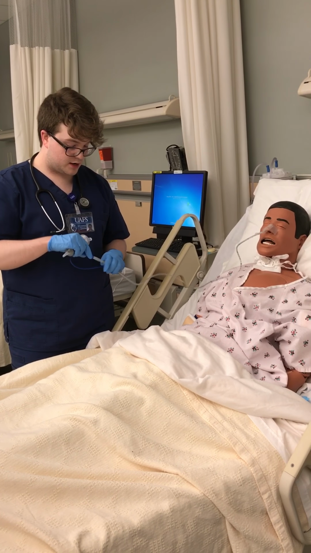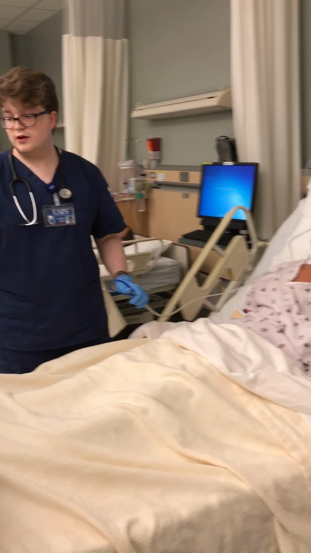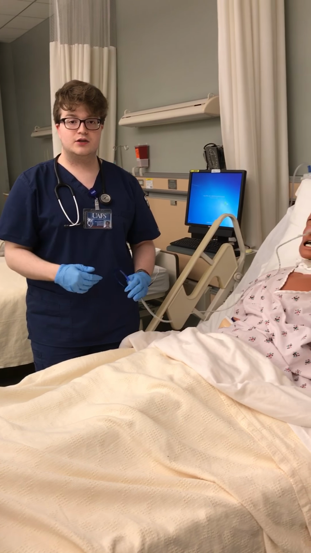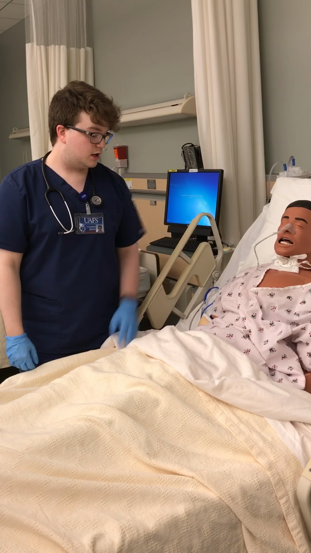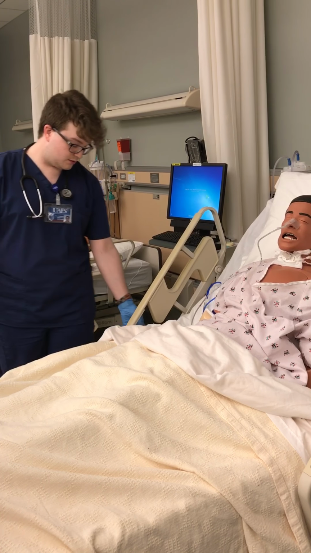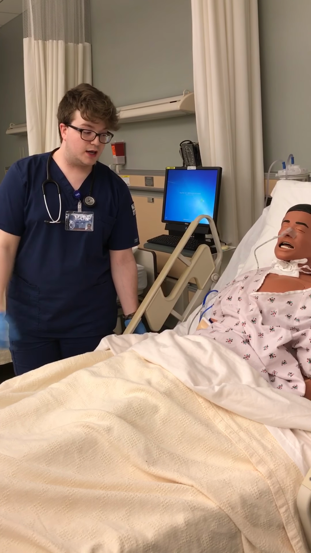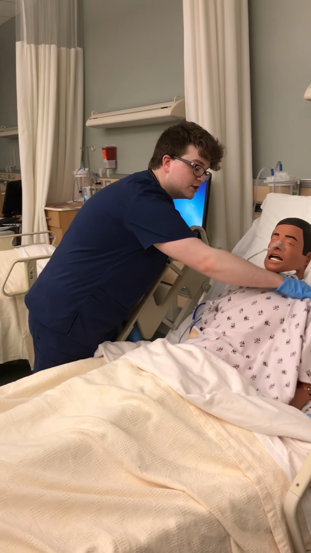Anyway, so I would hook it back up because you can't put it to suction for another 30 to 45 minutes to give the medication time to absorb. So I would leave this here and make sure the patient didn't need anything else, lower back to the bed and clean up my area, and that is giving a medication through the NG tube.